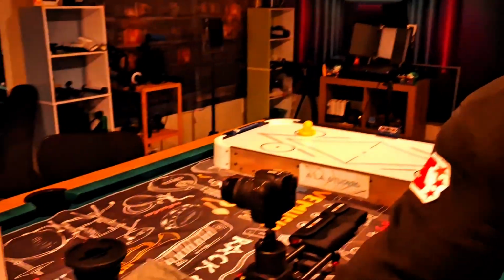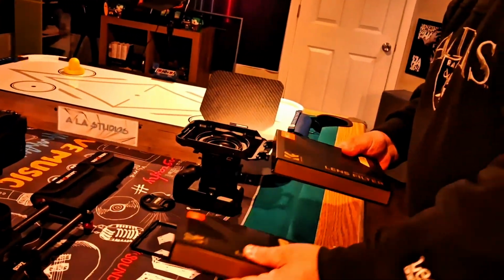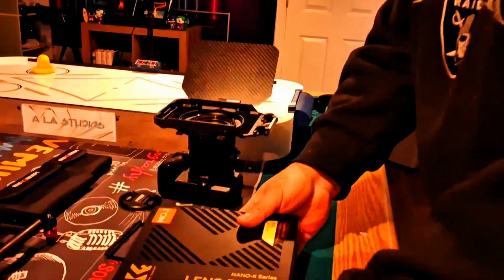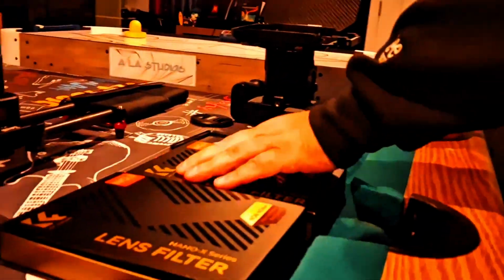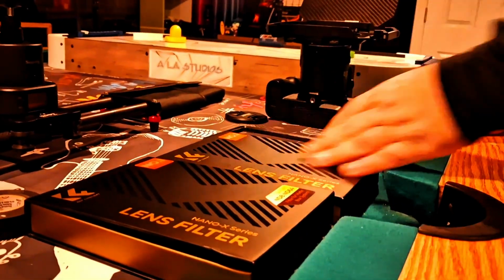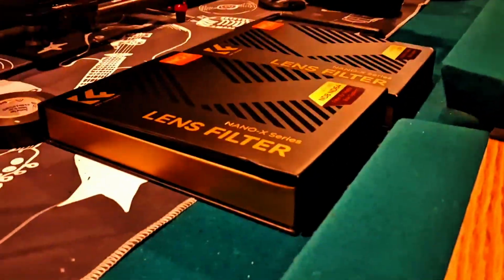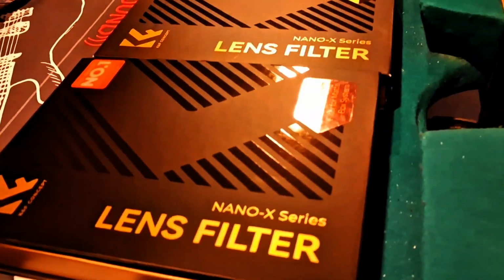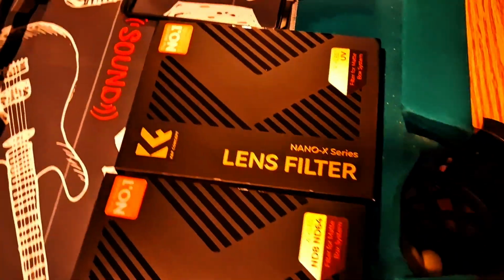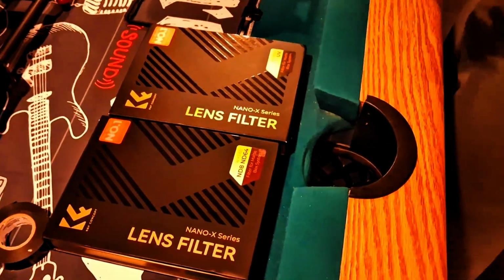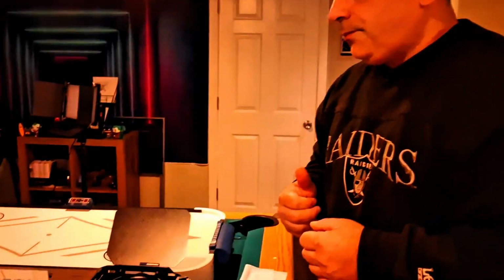Then we talk about the different lens filters. And it comes from a company called K&F Concepts. I talk about this company a lot. I also talk about Neewer as well. They make really good products, especially when it comes to accessories for your video cameras, camcorders, any kind of video device, right? They make really good accessories that go along with it.